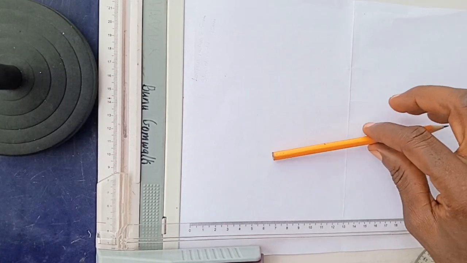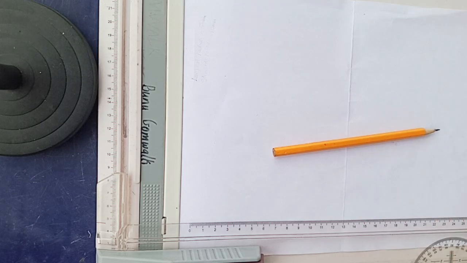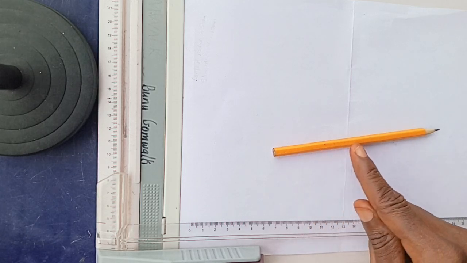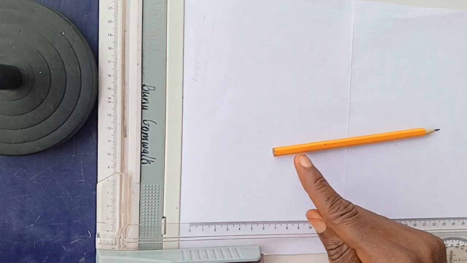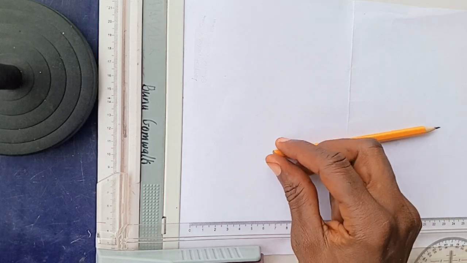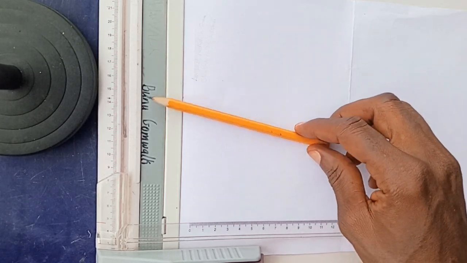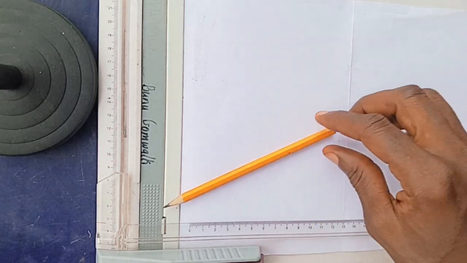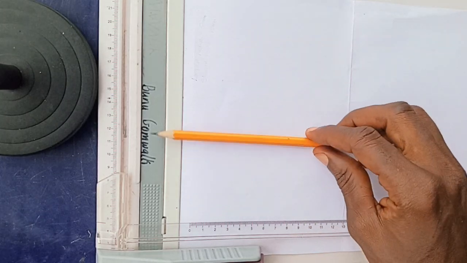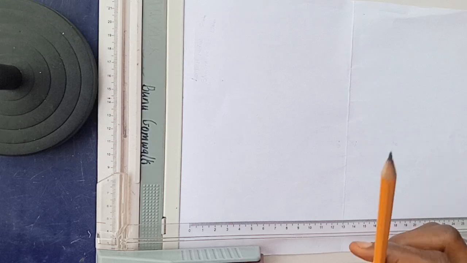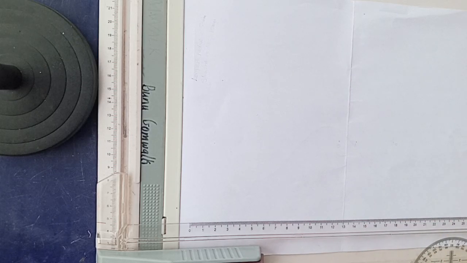A straight line, for example, this pencil, and there's a point on this straight line moving on it. As the point is moving, the straight line is also rotating about a fixed point, but the point keeps moving. So at the end of a complete revolution of this line about a fixed point, the point is going to trace out a curve which is called an Archimedean spiral.